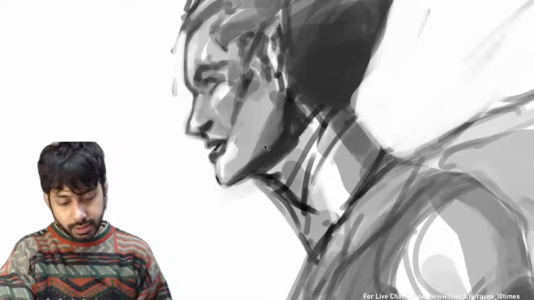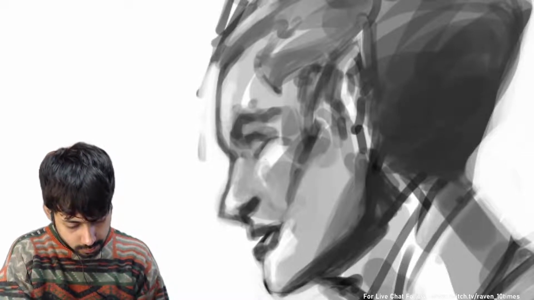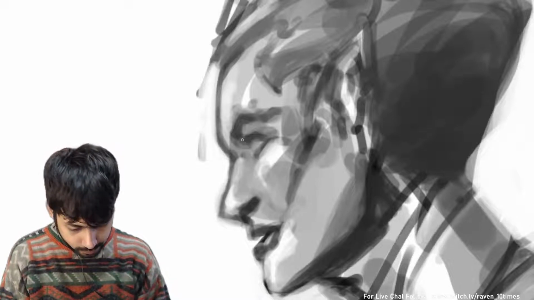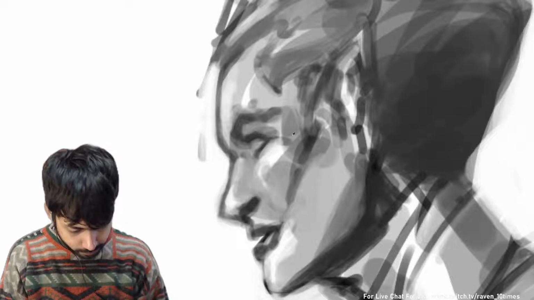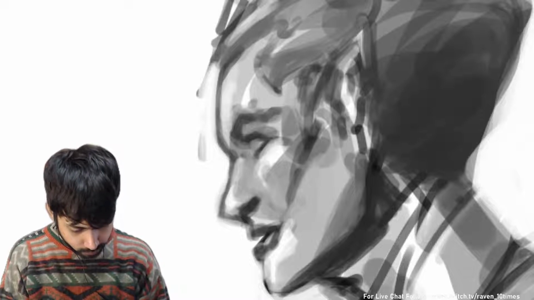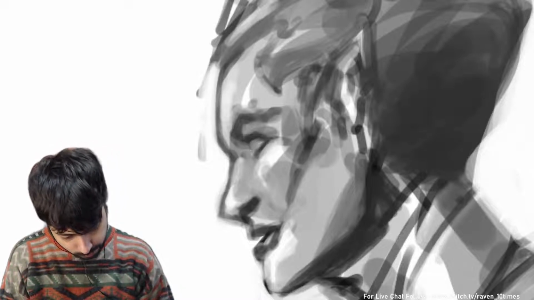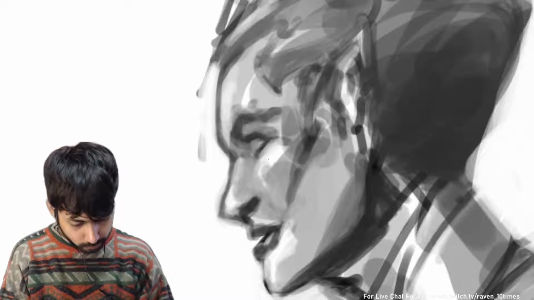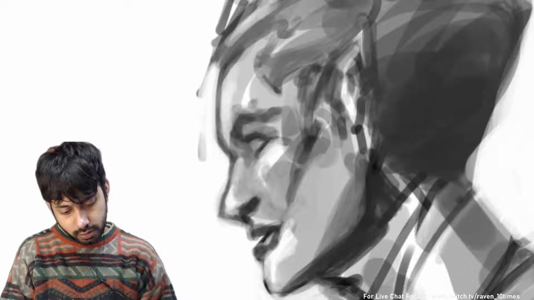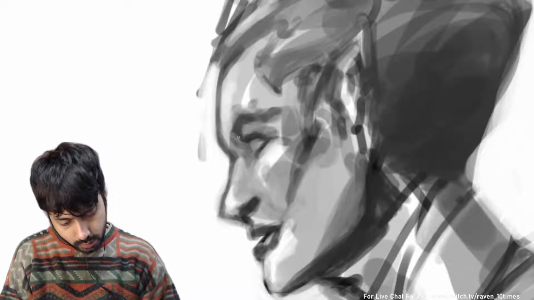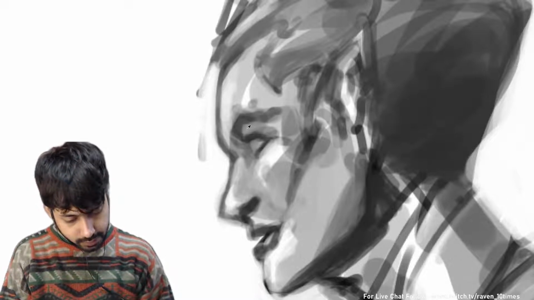So let's just zoom in and do some details on her face first. Okay, I think it needs a little more black over here. Because it's all in the face, so we are trying to create the face first.